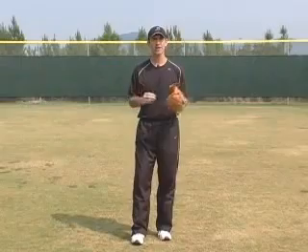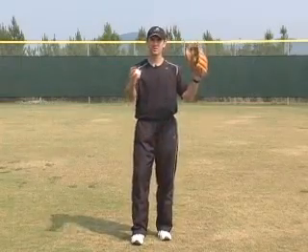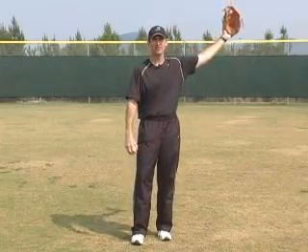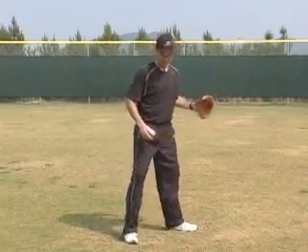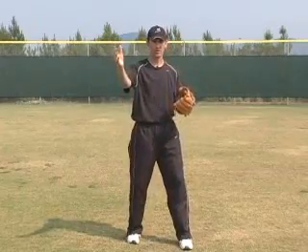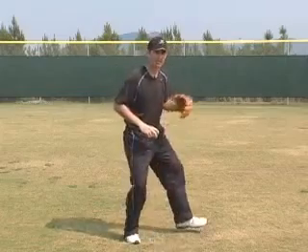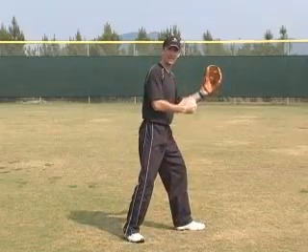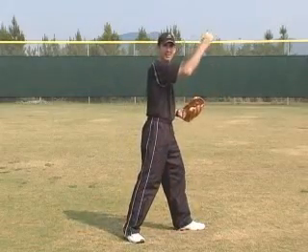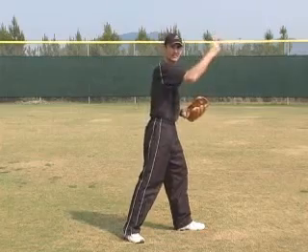What I want to talk to you about now is our drop step. As soon as the ball is hit, if it's hit over my left shoulder, my drop step is going to be with my left foot. I'm going to go from my ready position in the outfield, which is the same as what we get in the infield. All right, so from my ready position, I'm going to drop step with my left foot when the ball is hit over my left shoulder or to my left side.